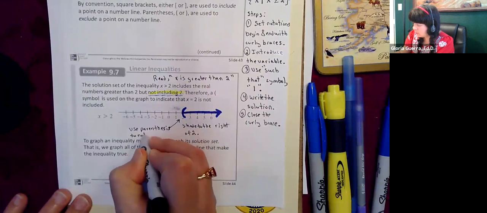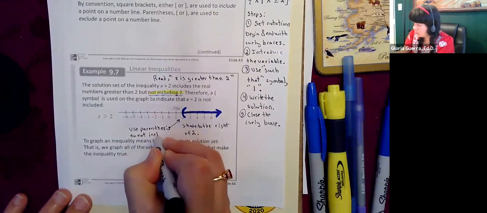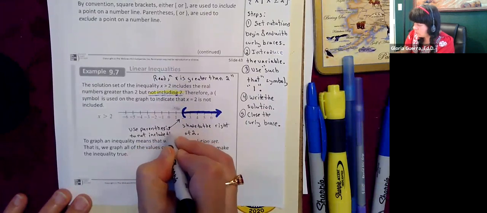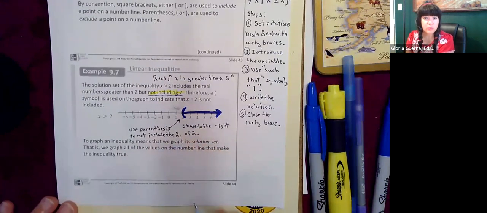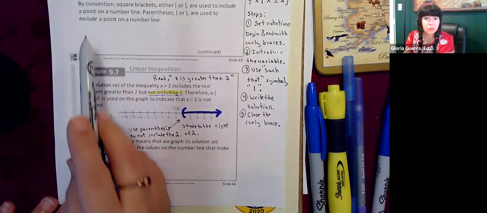to not include the 2. And remember, they use the word exclude. They excluded, remember? So 2 is not included. Yeah, so you exclude. Over here, they talked about excluding the point.